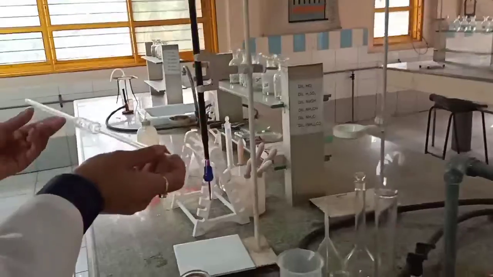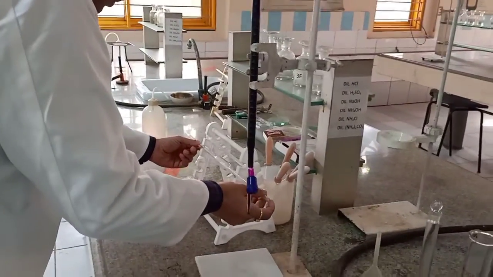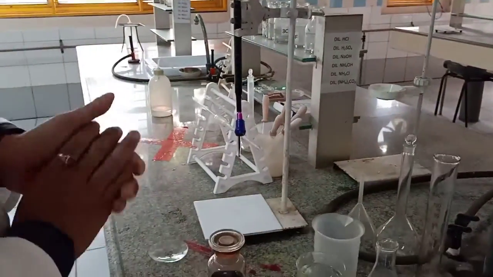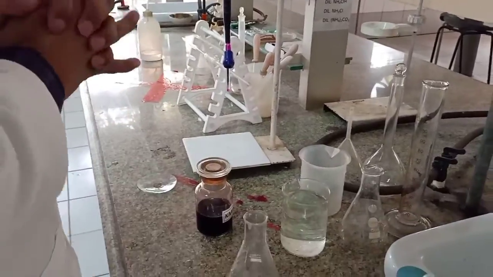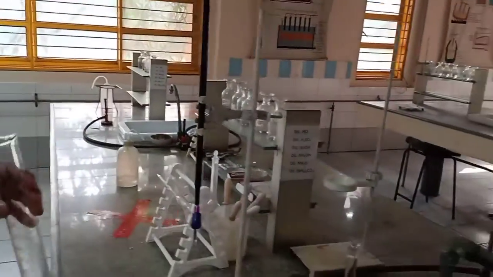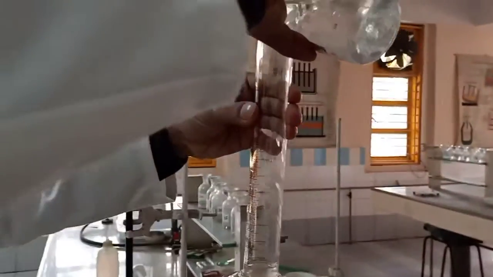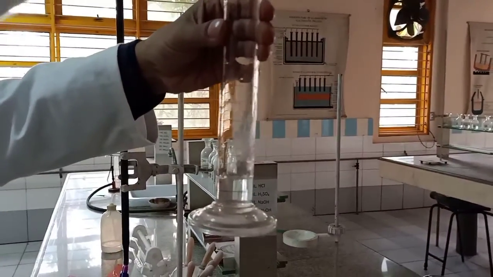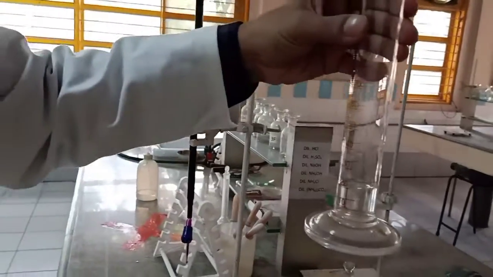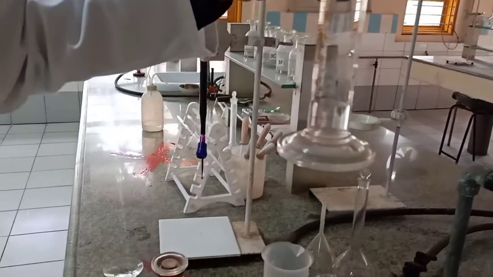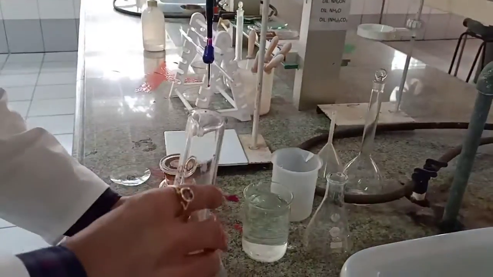Now place it gently here, and now be very careful. We need to add 20 ml of again the same 4N H2SO4. Check it carefully. Exact 20 ml. I'll place it. Yeah, exact 20 ml of 4N H2SO4 is added to the same titrating flask.